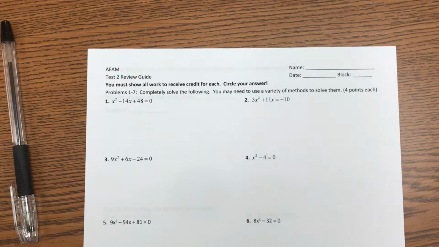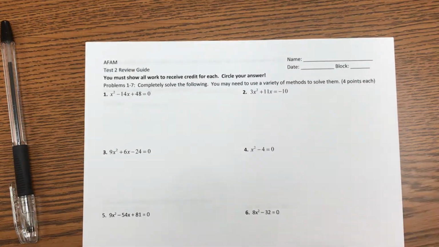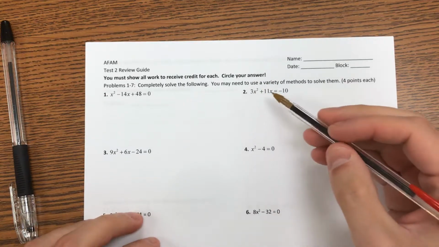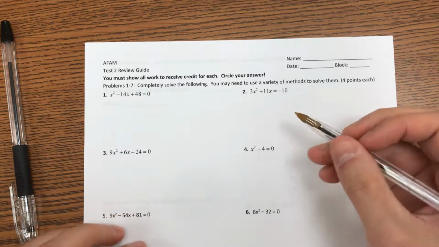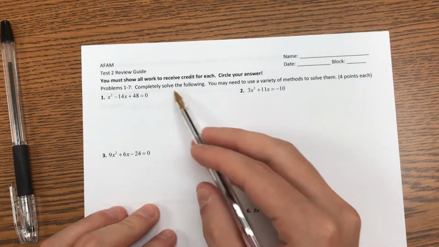Hello, today I am going to be doing with you a review guide for advanced functions in modeling. This is our second test, and this is on quadratics. So we're going to be doing some quadratic formula, we're going to be completing the square, we're going to be factoring.